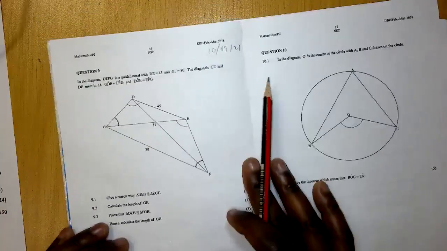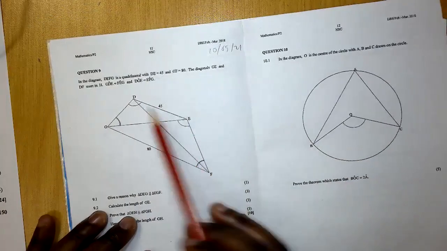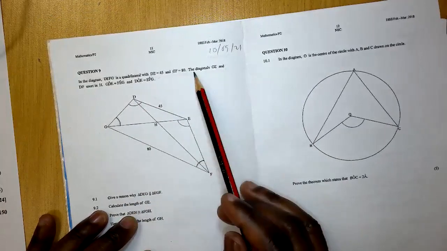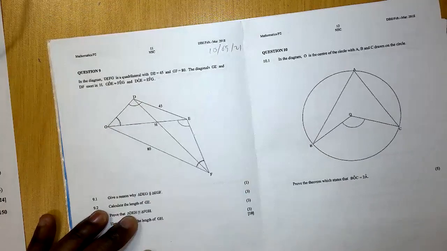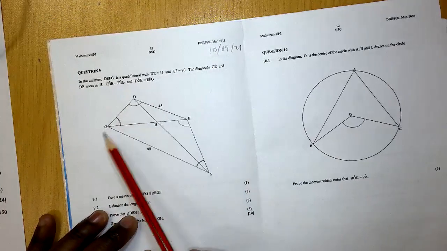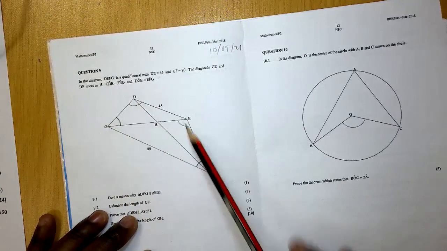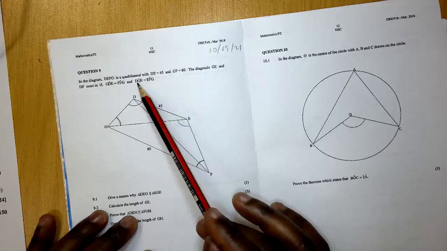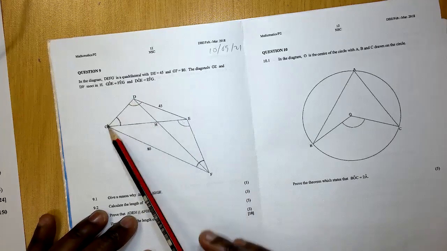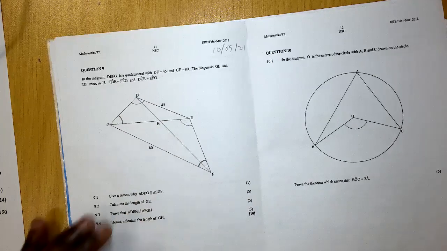Now, question 9 is saying in the diagram, DEFG is a quadrilateral. We are given that it is a quadrilateral. DE is 45 and GF is 80. The diagonals GE and DF meet at H. So they meet at H. Angle GDE is equal to angle FEG, and angle DGE is equal to angle EFG.